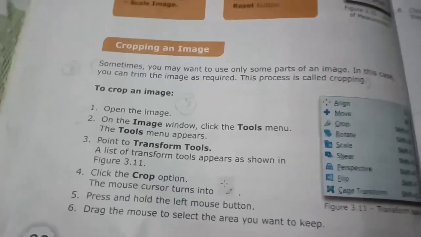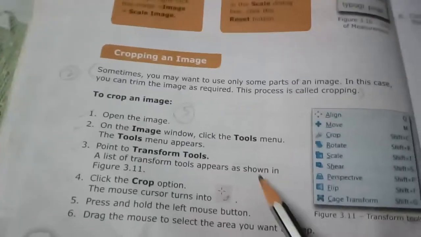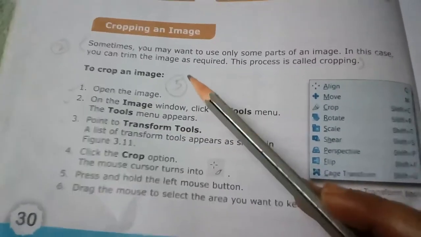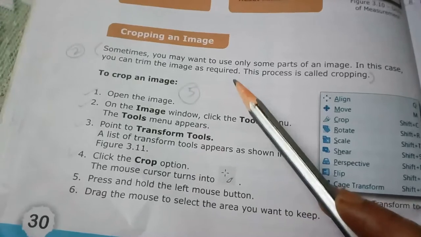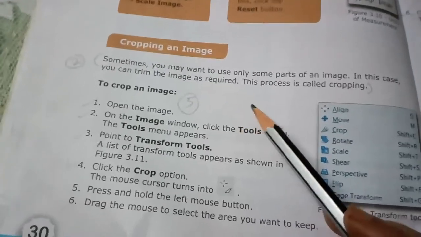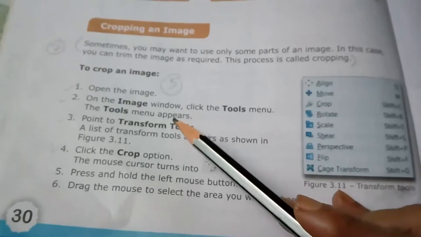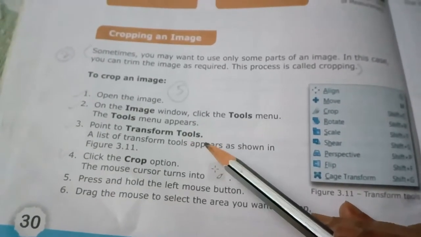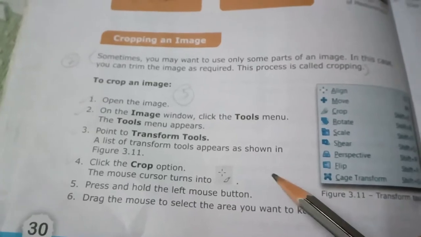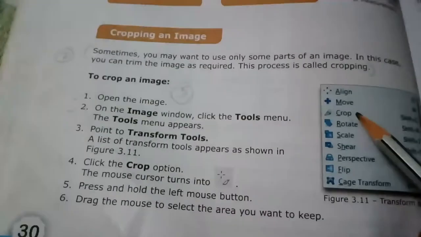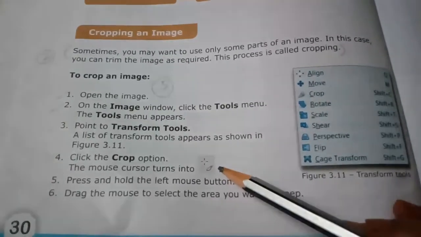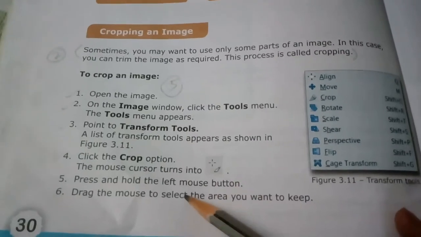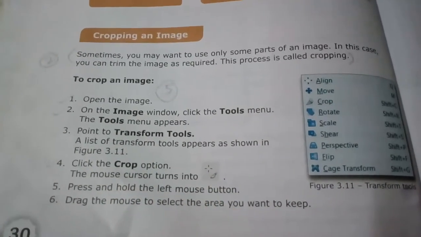Now cropping means making it smaller or to the desired size. If you want to use only a part of the image, you can take it, and that is called trimming or cropping the image. The process: in the image window, you have the Tools and Transform tools, and you can see the Crop tool. The cursor changes in this shape, and press and hold as much as you need. That is cropping.